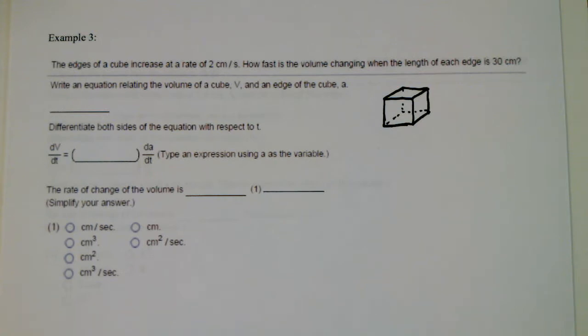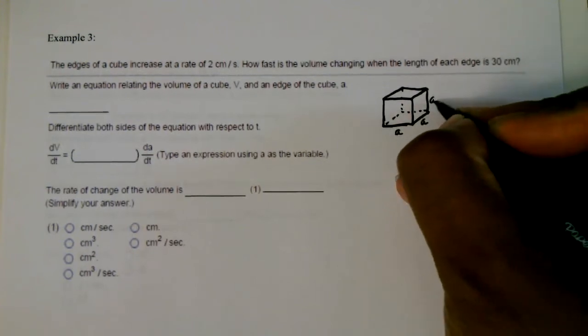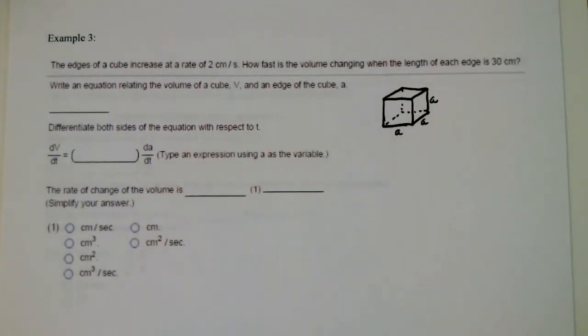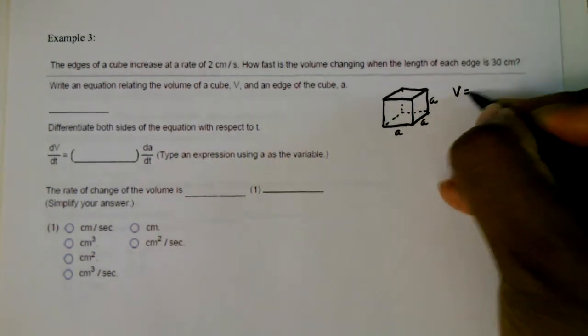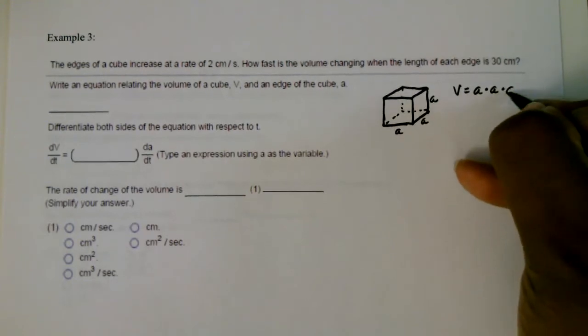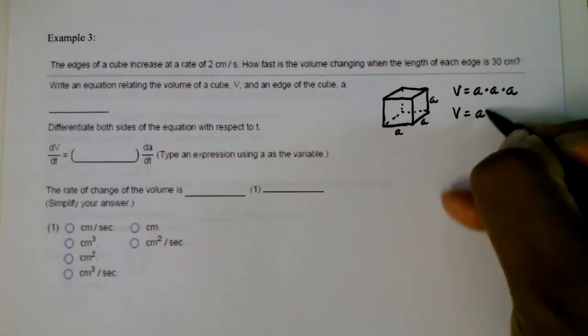And we're going to write an equation relating the volume of a cube, which is V, and the edge of a cube labeled as A. So in a cube, all of your edges are equal in measure. And of course, the volume of any rectangular prism or rectangular box is always going to be length times width times height. So that volume is going to be A times A times A, which is in this case A to the 3rd. So the volume there is A cubed.